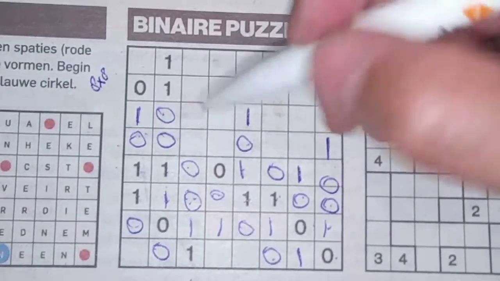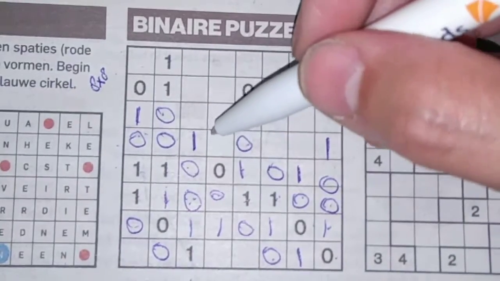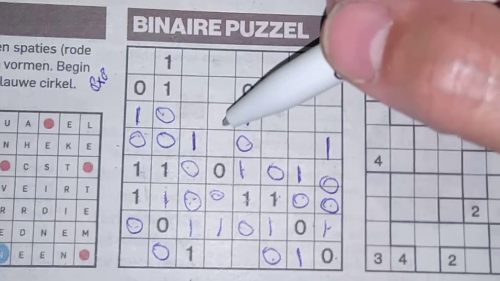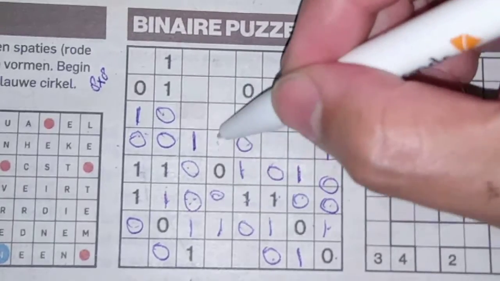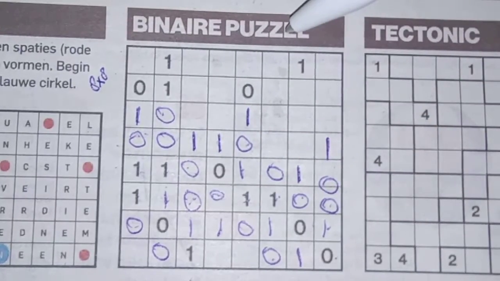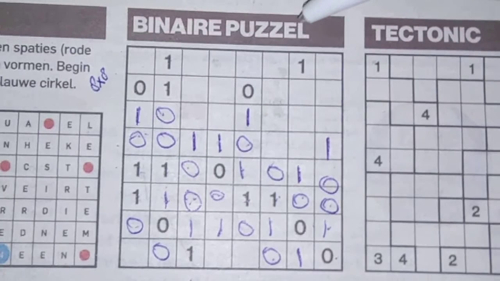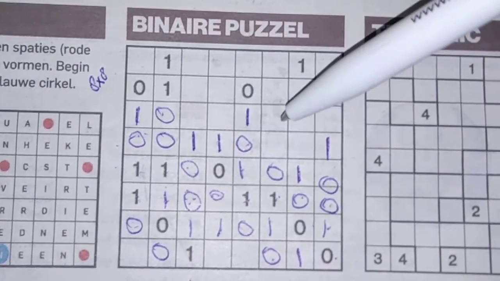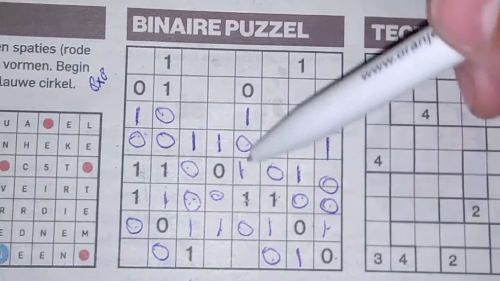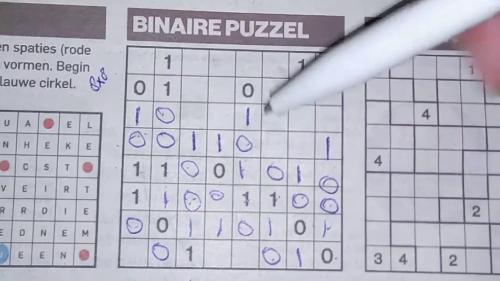Double 0 here and 1 there and 1. Double 0 here and 1 there and 1. Then I cannot continue, I see. So we need to compare again. How about this one?